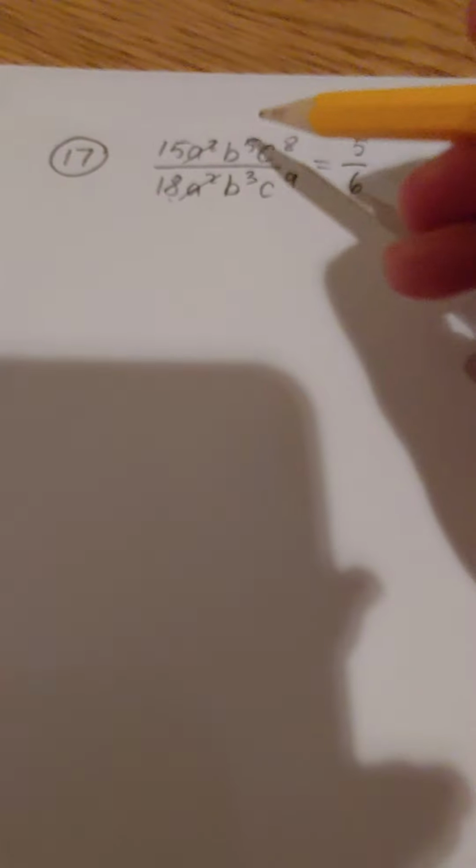18a squared b to the third power c to the ninth. Now we see 15 on top, 18 on the bottom. We are reducing the fraction. So 15 over 18 is the same thing as 5 over 6. And then a to the second power over a to the second power, we just cross them out, right? Because it's the same thing on top and the same thing on the bottom. Or we can look at it this way: 2 minus 2 is 0, and a to the 0 power is 1.